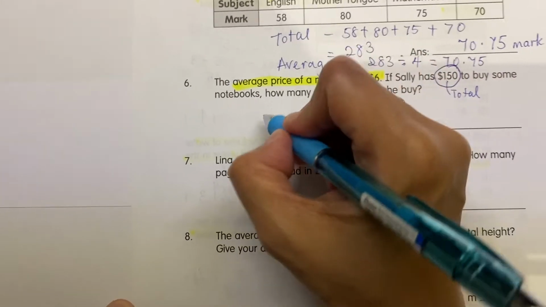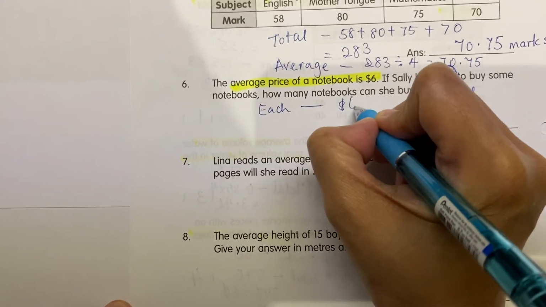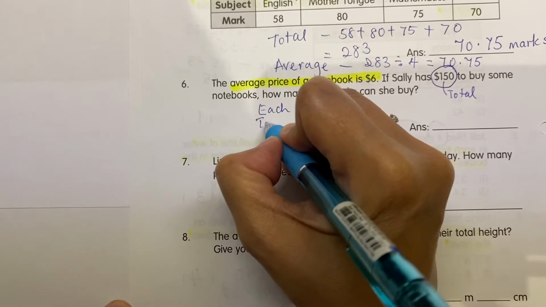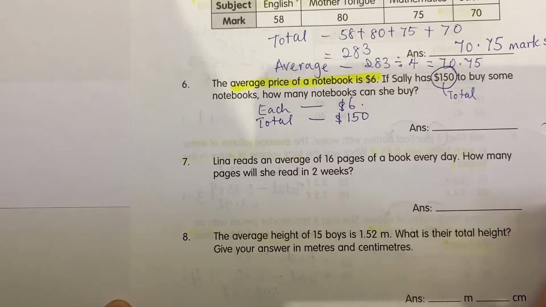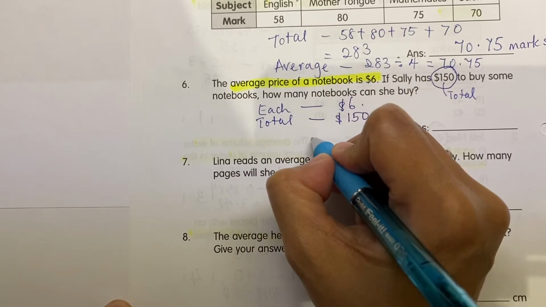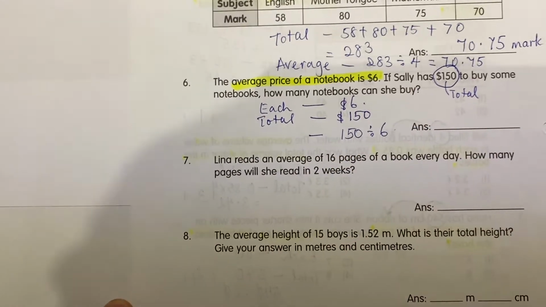So here you just write, each notebook costs $6. Sally has, that's the total amount, $150. So how many books can Sally buy? So that is 150 divided by 6.